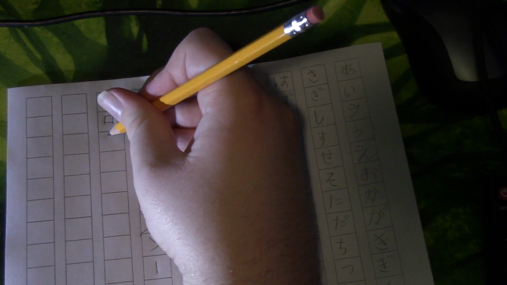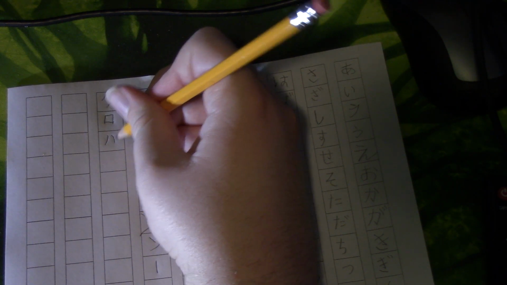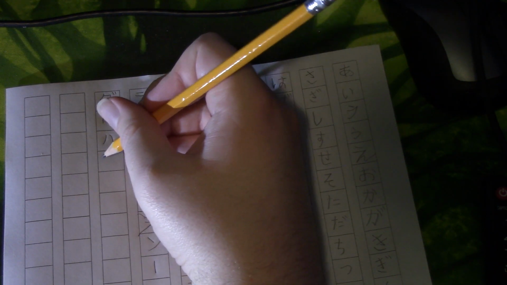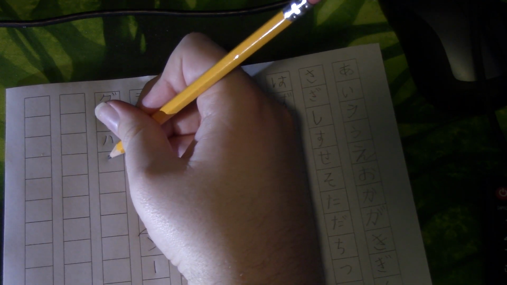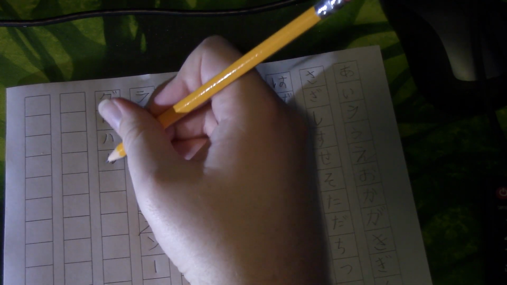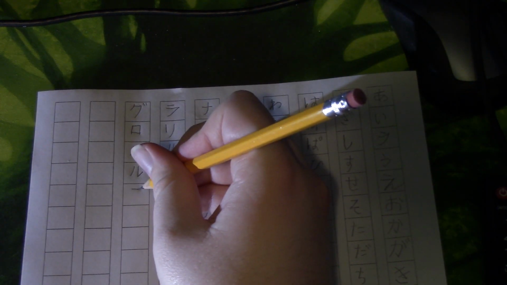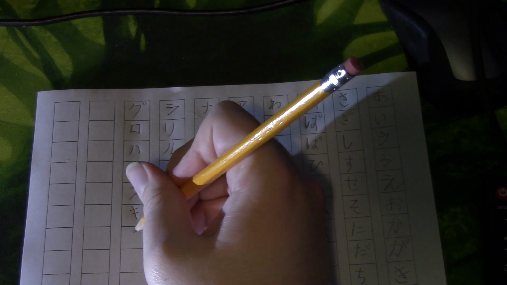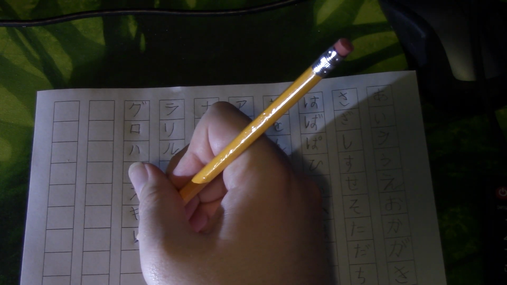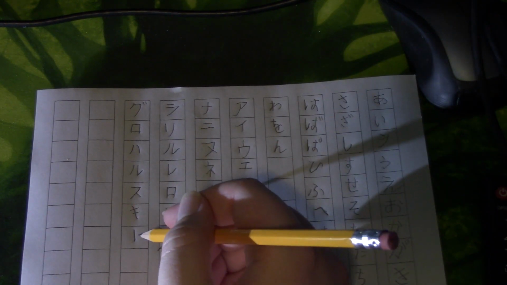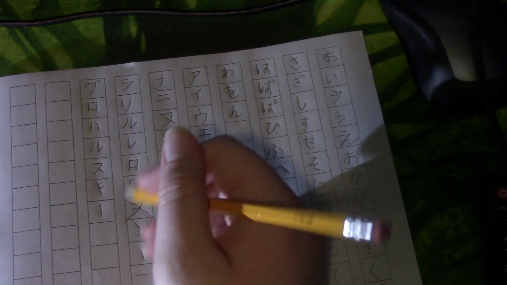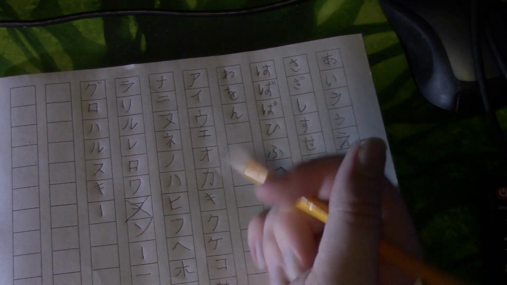Ha, Lu, and then Su and Ki. And usually I'll omit this last line, but because of the fact that it's a ski down a mountain, I choose to keep that line just in case.